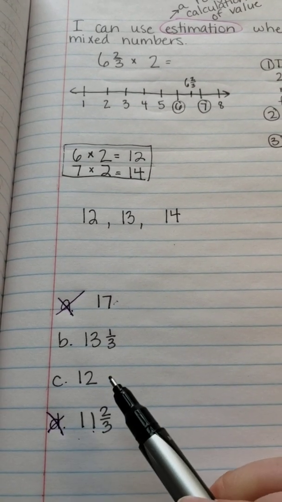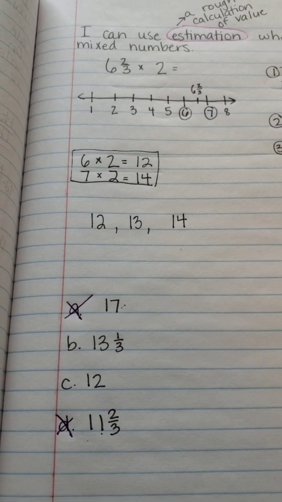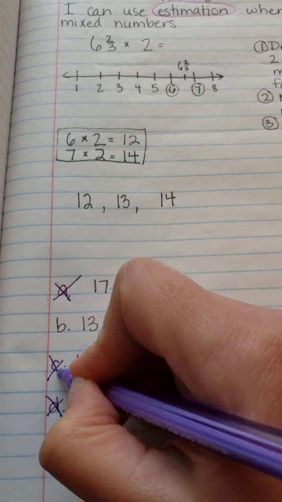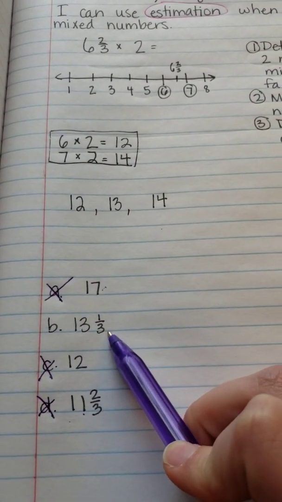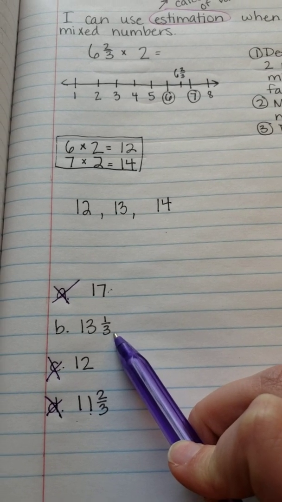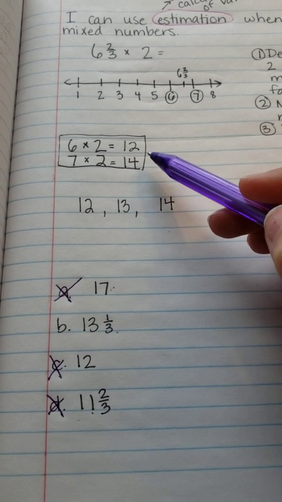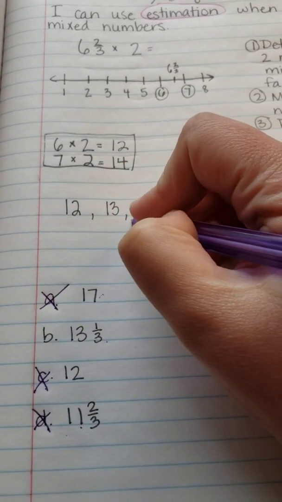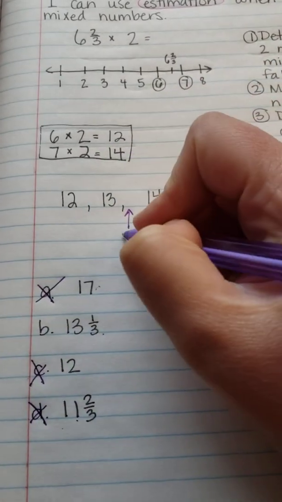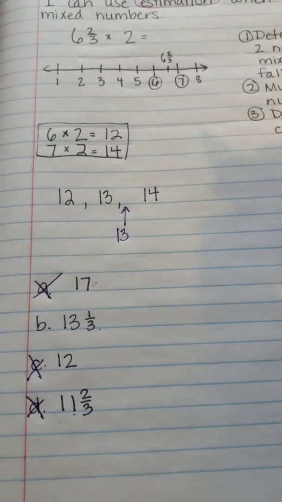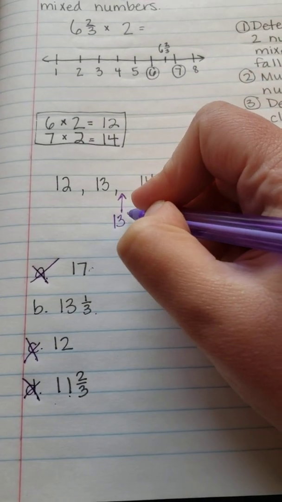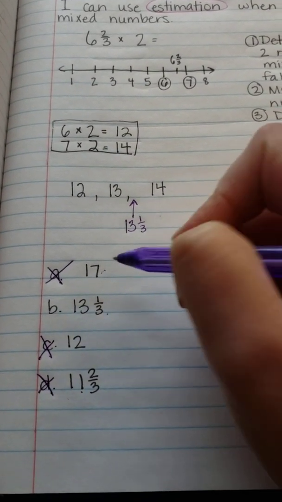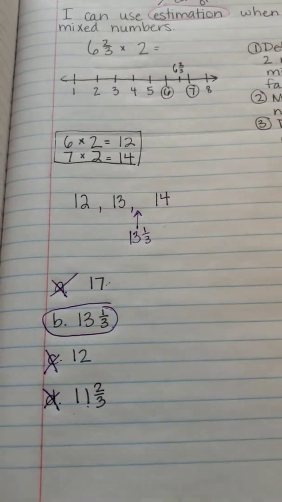So can it be 12 on the dot? No, because we know that it has to be a little bit more than 12. So then we want to check, does 13 and 1/3 fall somewhere in between 12 and 14? Yes, it would fall somewhere right in between 13 and 14. So 13 and 1/3 is a reasonable answer for this question.